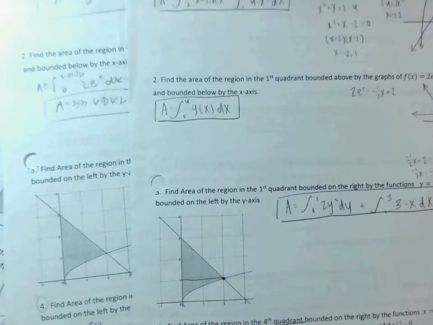Yeah, and that's what you have to look for. If they say the first quadrant, you know e's never gonna hit that. So that's where you'd have to think about 0 as your starting value.